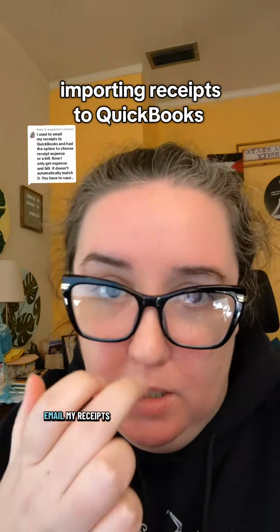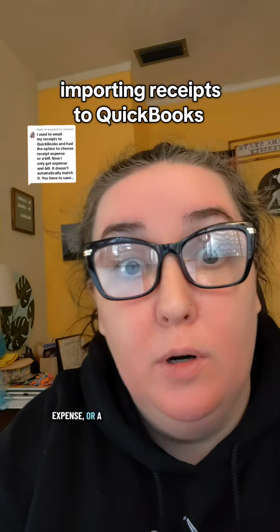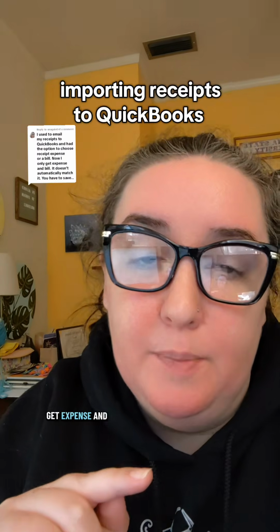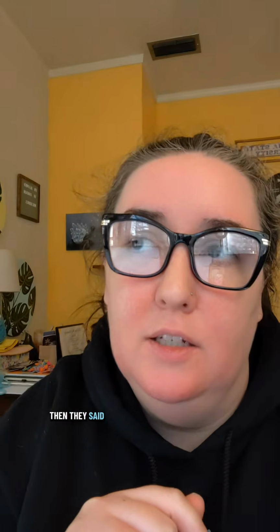The question says, I used to email my receipts to QuickBooks and had the option to choose receipt, expense, or bill. Now I only get expense and bill. It doesn't automatically match it. You have to save it, and then they said they had to go back to the bank import and match it.